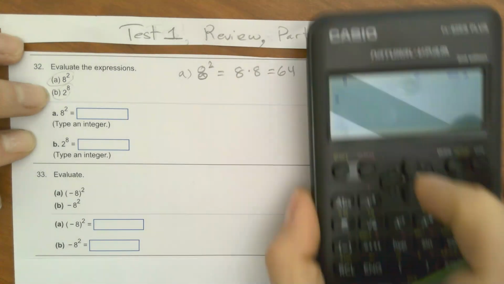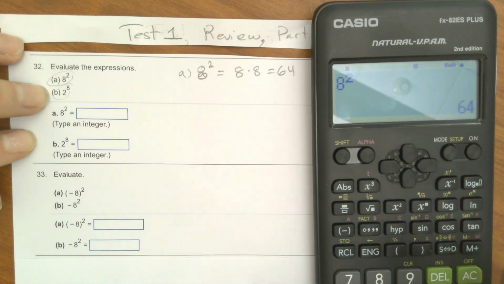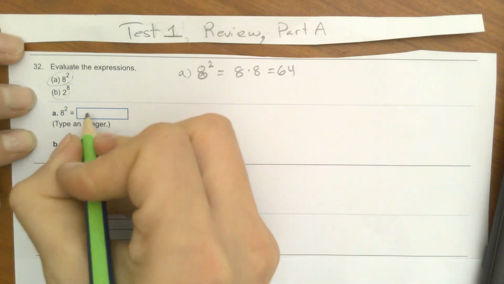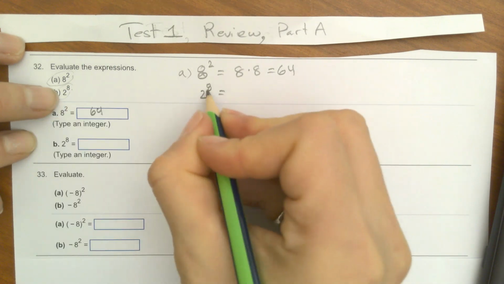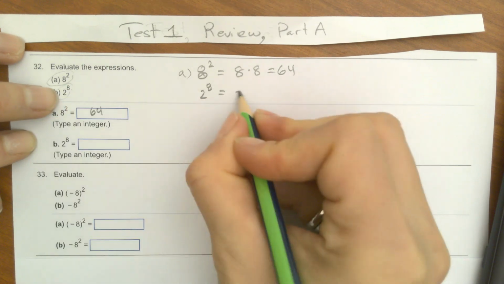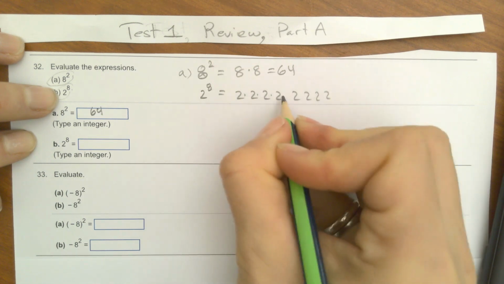Let's check on our calculator. 8 squared just means 8 times 8. Okay, so 8 times 8 is 64. But what about 2 to the power of 8? That means please write 2 8 times, and put multiply in between them.